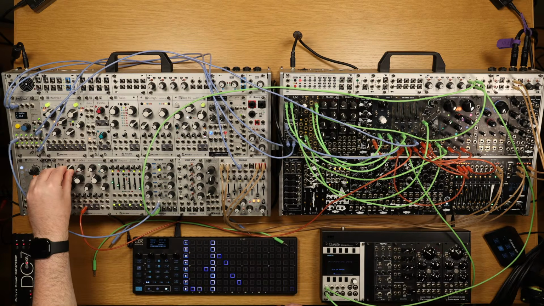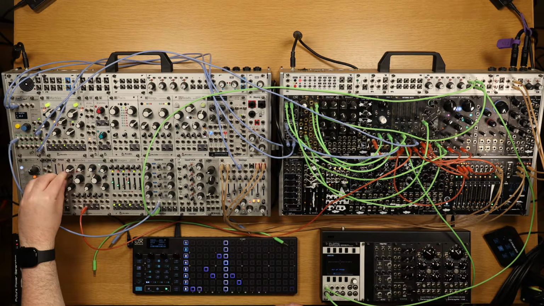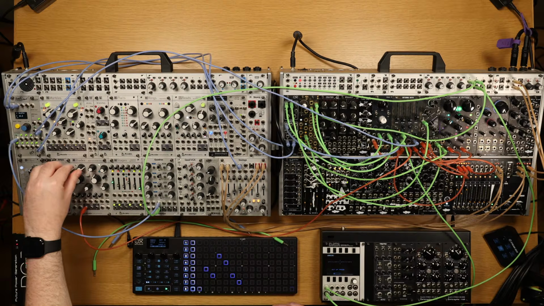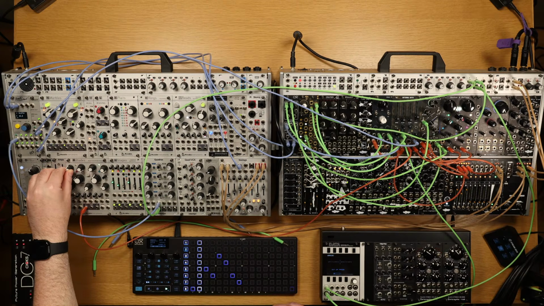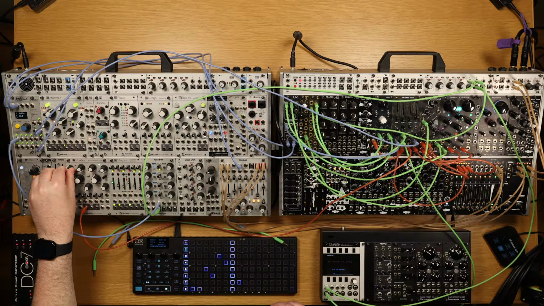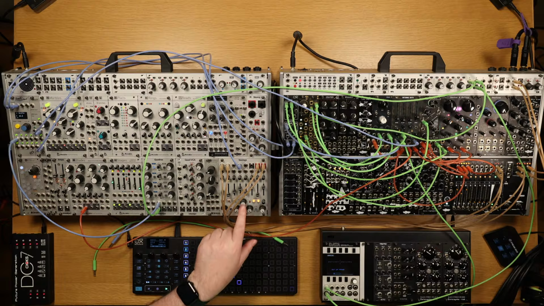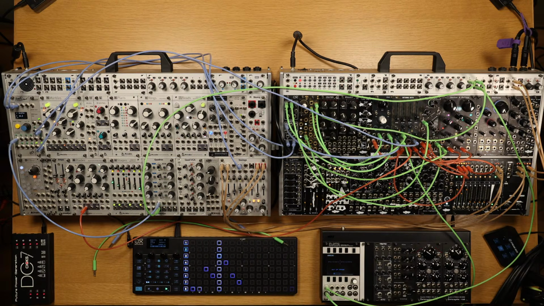Turn up the drive, maybe. Okay, well, you hear a little bit of... Oh, it's possible that maybe the discordant sound you're hearing is also from the modulation of the delay.